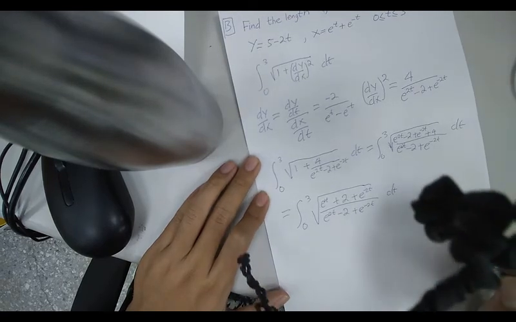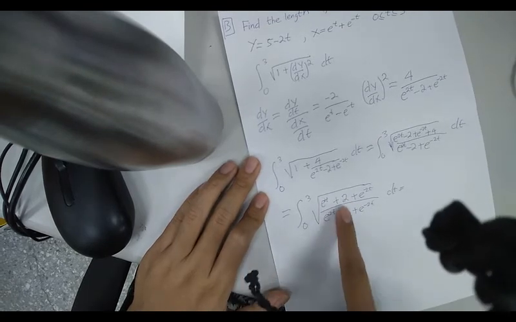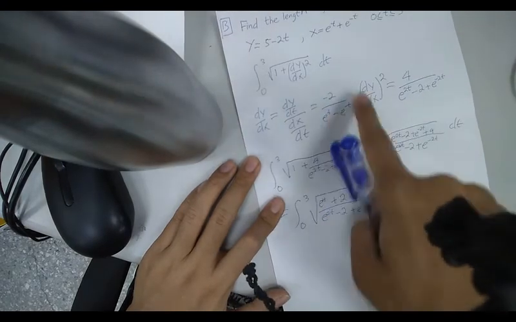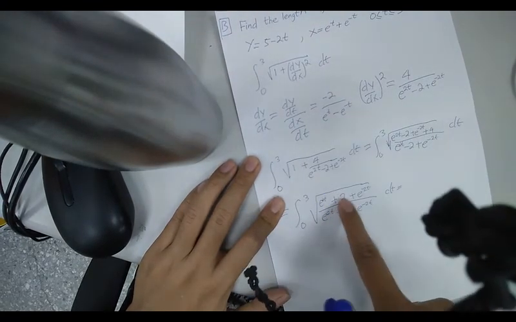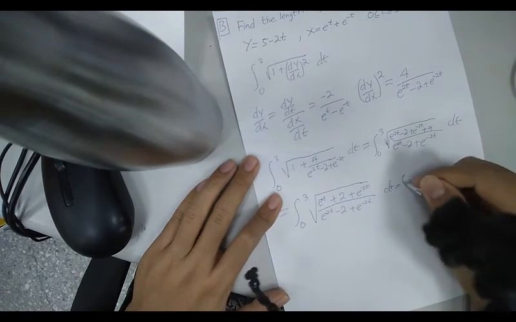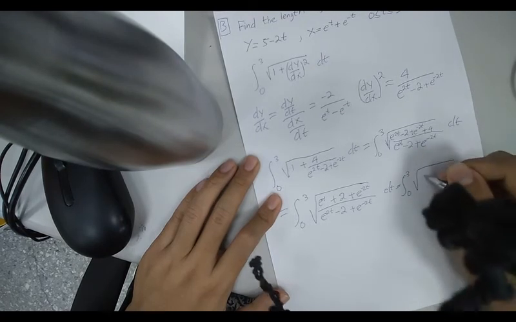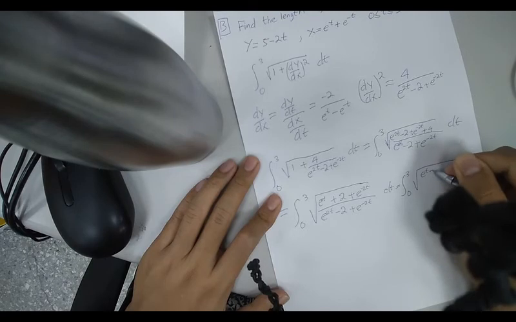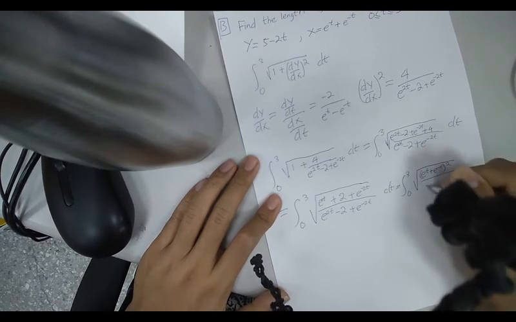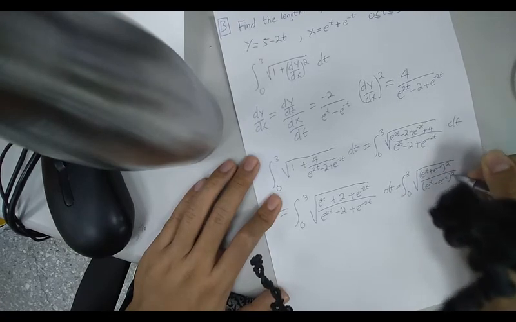Now one of your friends a little bit forgot that it actually looks similar. So the numerator is the square of e^t plus e^(-t), and the denominator is the square of e^t minus e^(-t), so it is the square root of (e^t plus e^(-t)) squared over (e^t minus e^(-t)) squared dt.